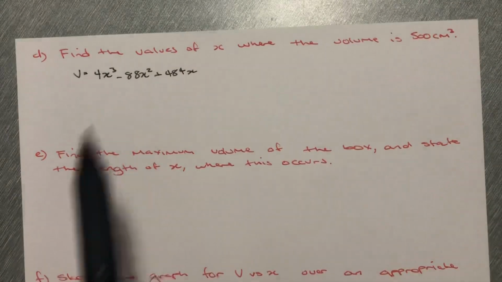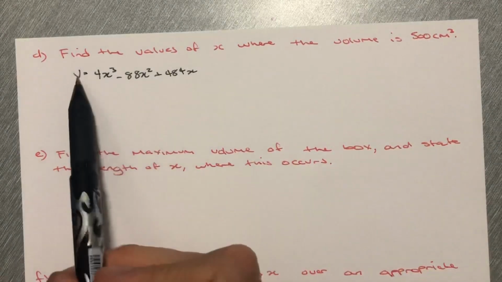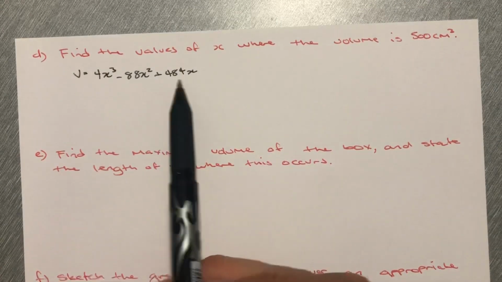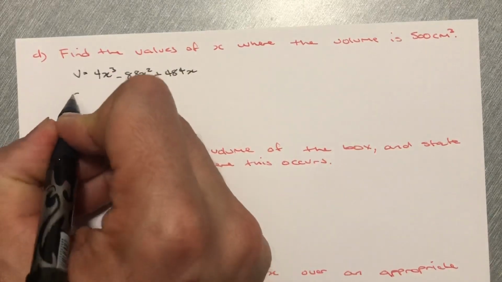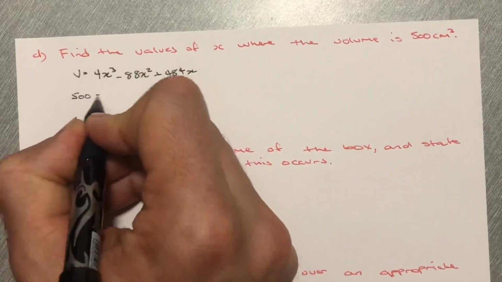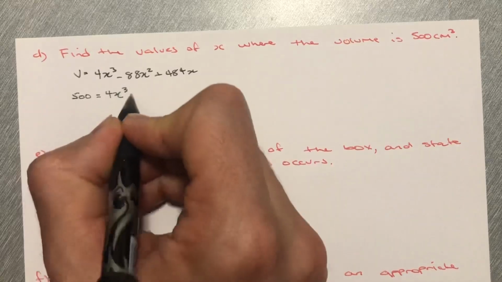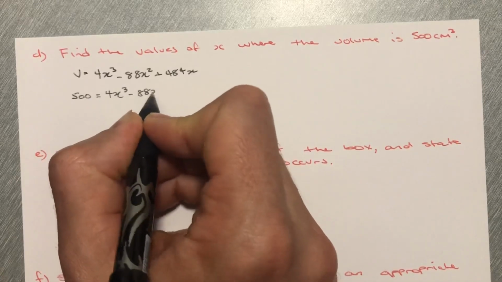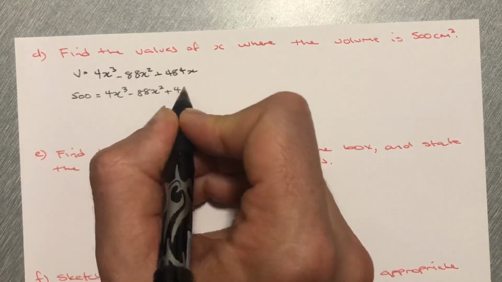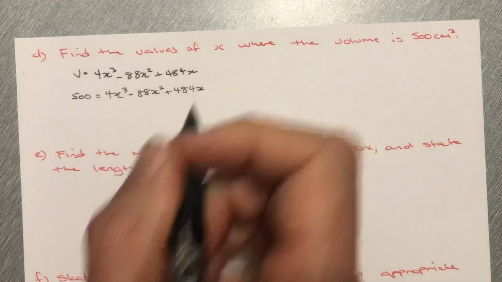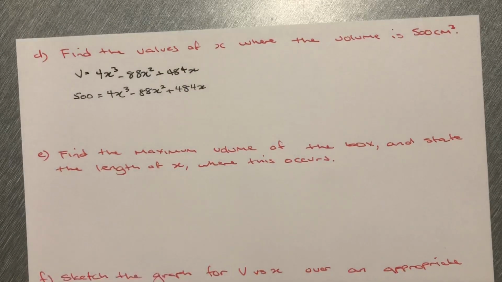This time what we want to do is put our 500 into volume and work out what x is. So let's put our 500 in there, leave the rest the same. Right, there's our rule. Now this might be a little bit hard to solve for x by hand. I think you can do it, but it might take a little bit of time. So we might use our CAS to help us out.